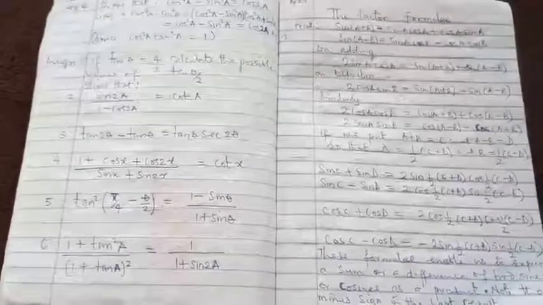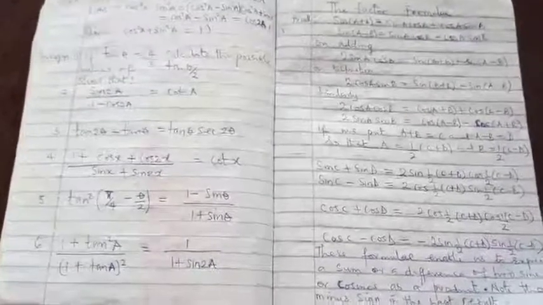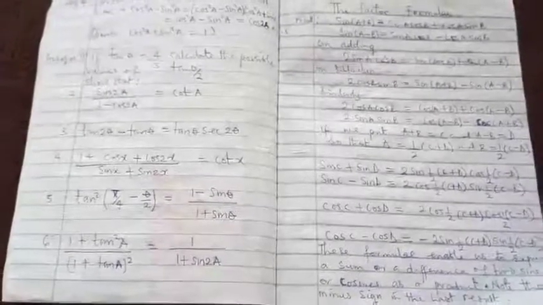5. Tan square of pi over 4 minus theta over 2 equals 1 minus sin theta divided by 1 plus sin theta. And 6. 1 plus tan square a divided by 1 plus tan a all square equals 1 divided by 1 plus sin 2a.